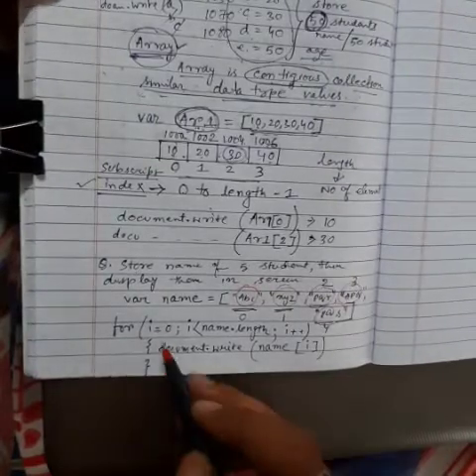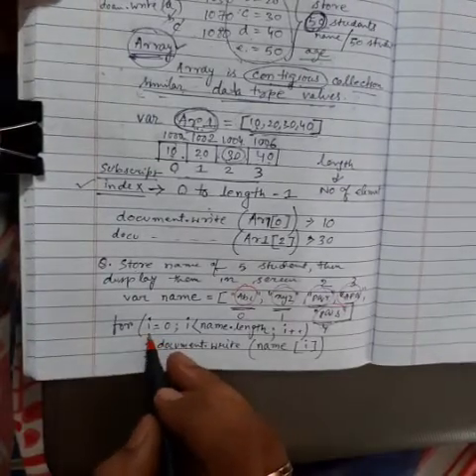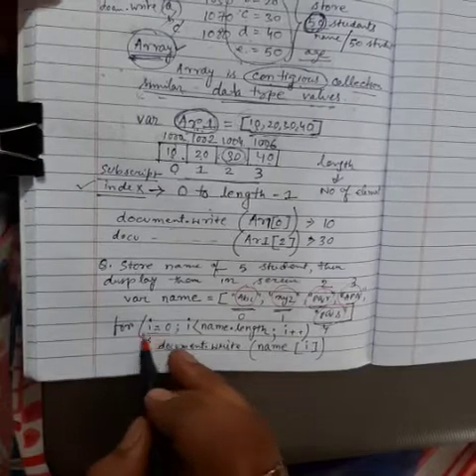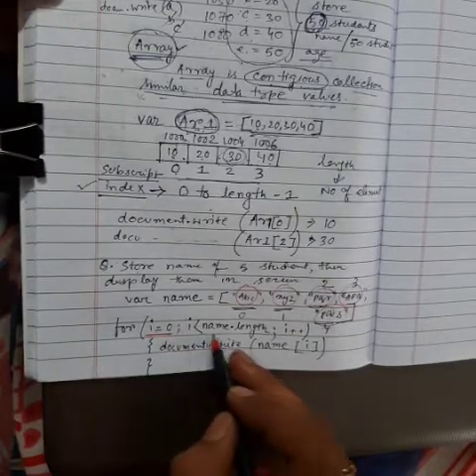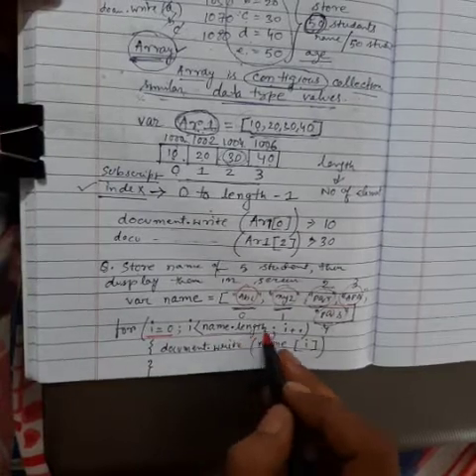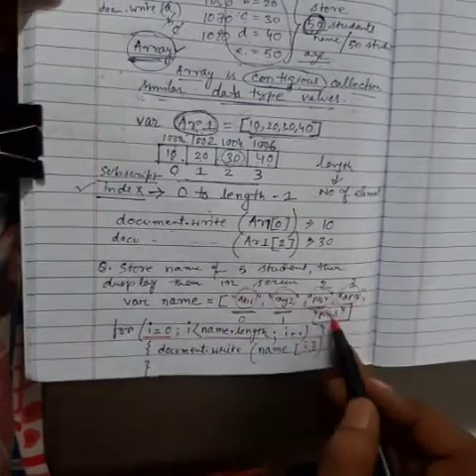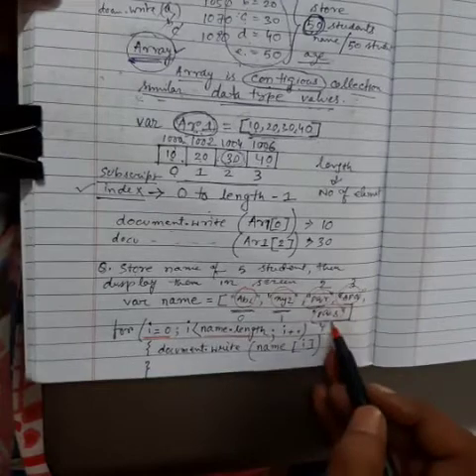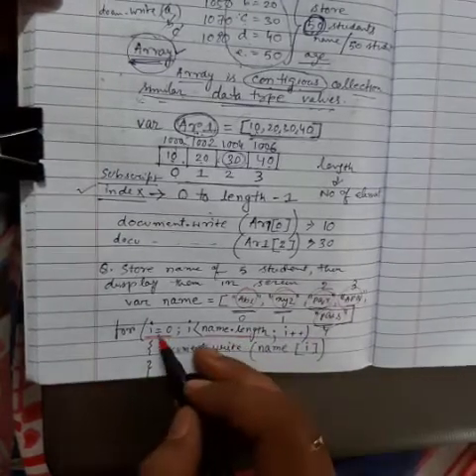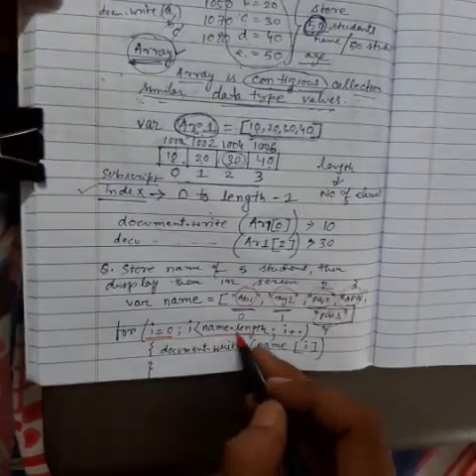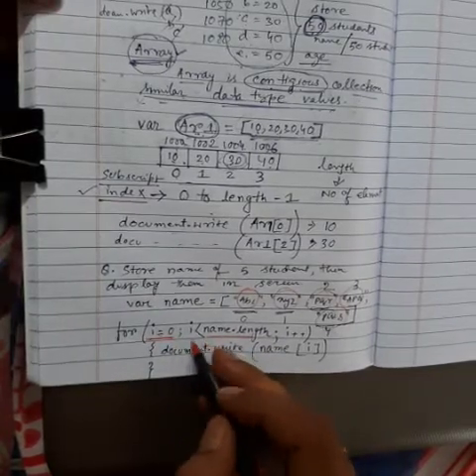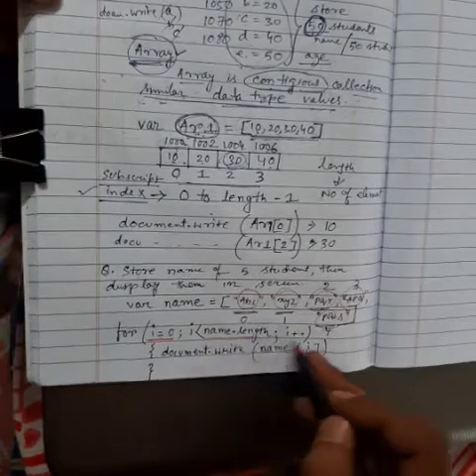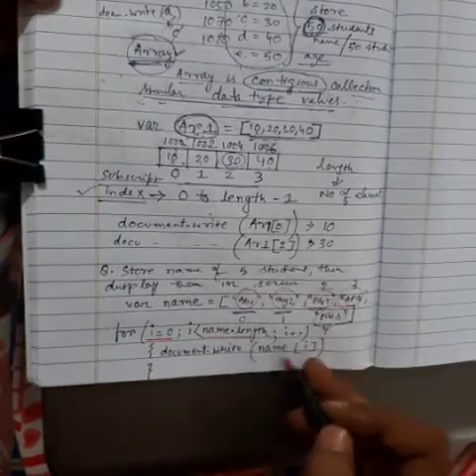Let's try to understand again what will happen. Here we can see that the value of i is 0 at the beginning, and i is less than name.length. What is the length value? Here the length will be 5, because 5 values are present. So i equals 0, i less than name.length means it will run from 0 to less than 5, that is 4. Then i++, one by one it will increase.